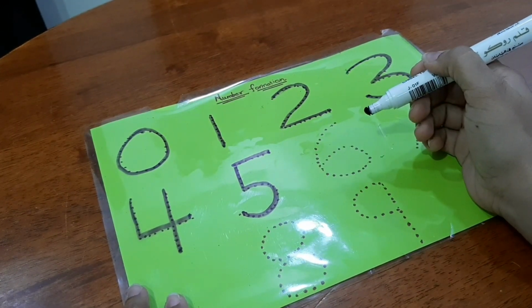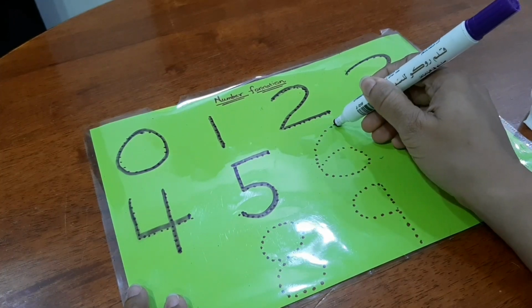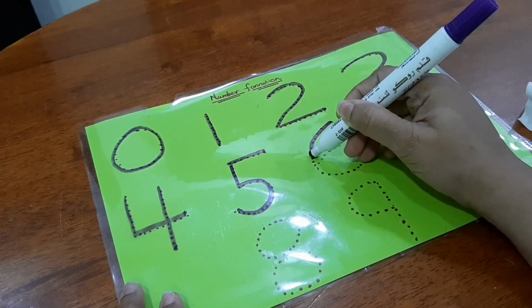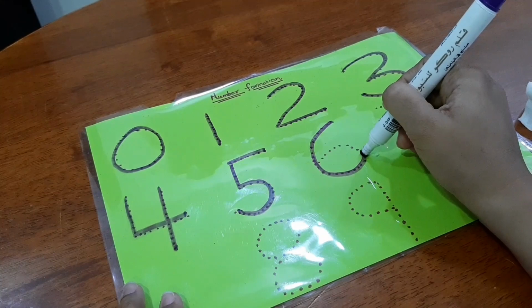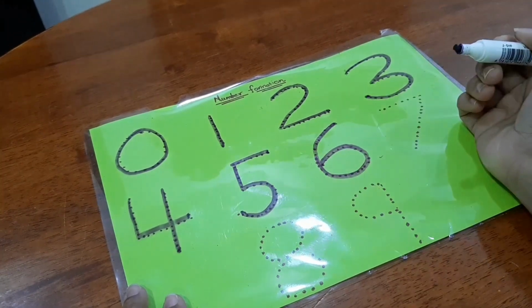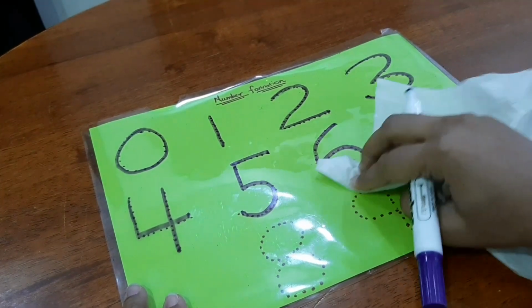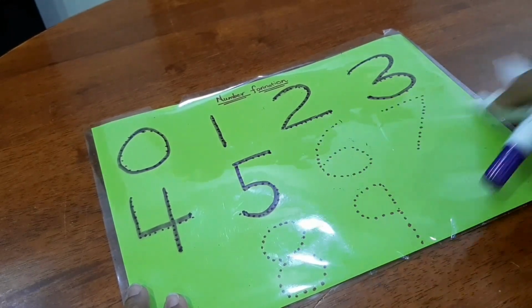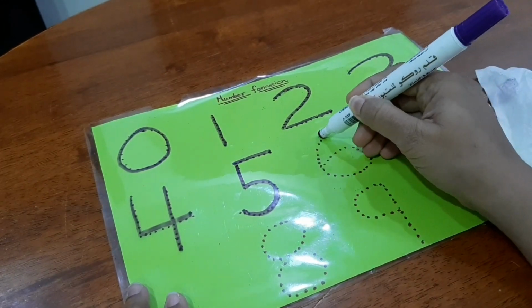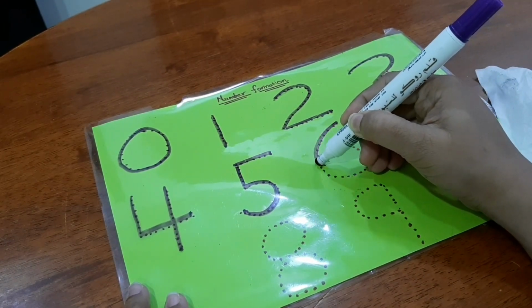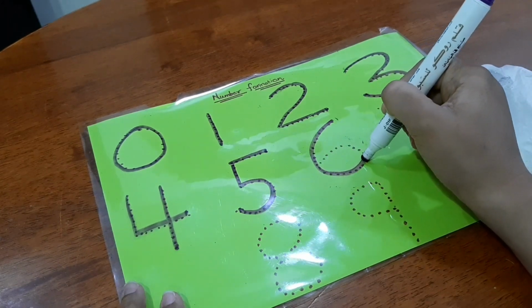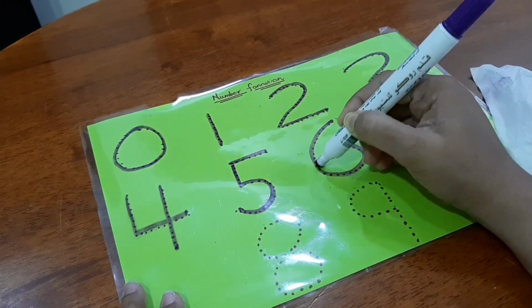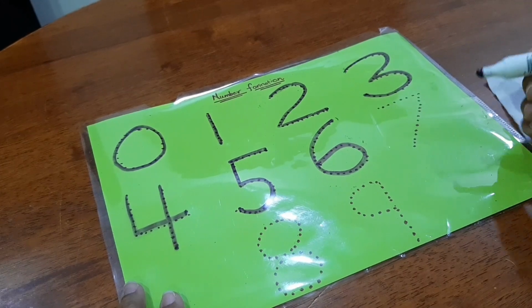Okay. For number 6, down, up, and around, or down, up, and make a loop. Yeah?